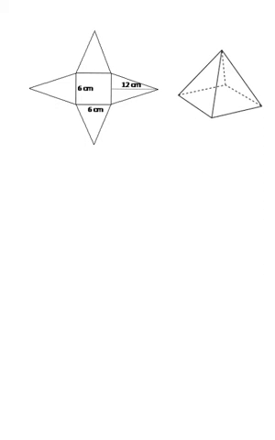I also know that this is a rectangular pyramid or a square pyramid because if I look at the base, I see that that's a square. So remember, prisms and pyramids take their name after their base. So if their base is a square, it'll be a square pyramid. If it's a triangle, it'll be a triangular pyramid. So anyways, moving on from this.